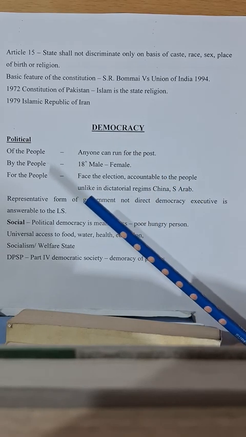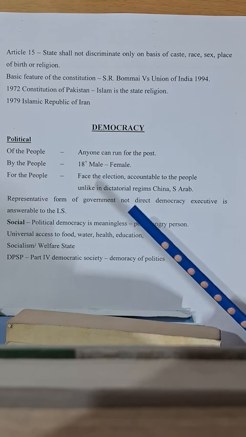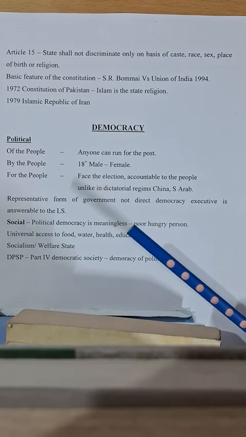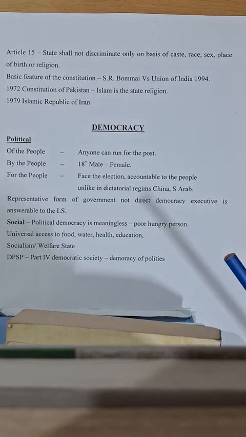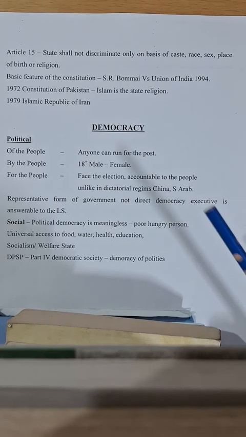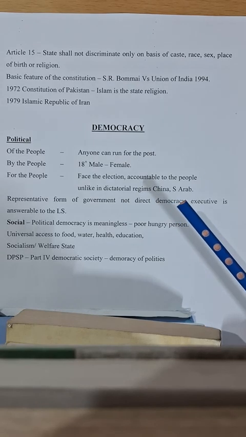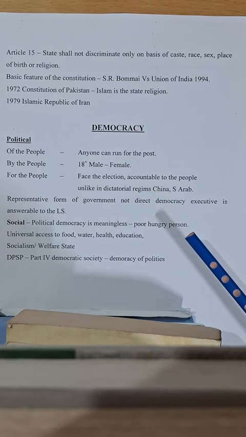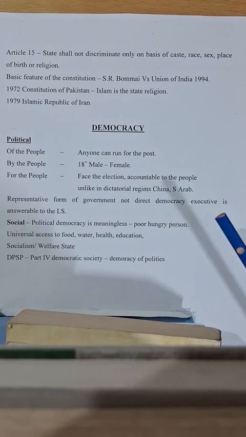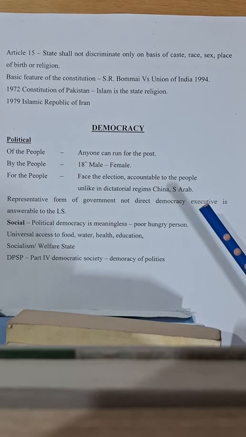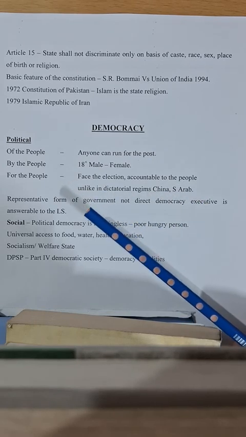India has chosen representative form of government. That means ours is not a direct democracy. We, the people, choose our own representatives and then they make laws and they form the government. It is not direct democracy. Countries like Switzerland have got direct democracy where every proposal is sent to the people and people vote. Now, it suits a small country like Switzerland, but it doesn't suit a big country like India. But in India, the executive, that means the Prime Minister and his Council of Ministers, is answerable to the Lok Sabha.